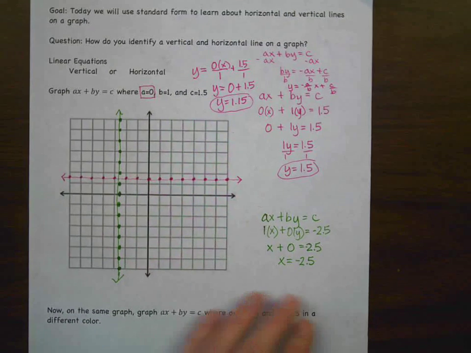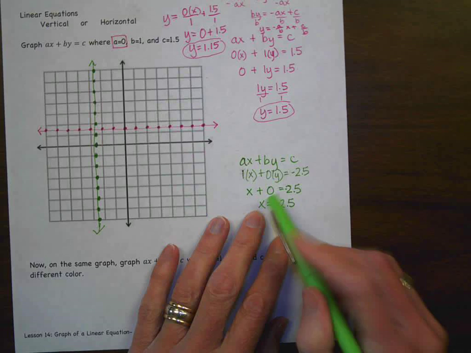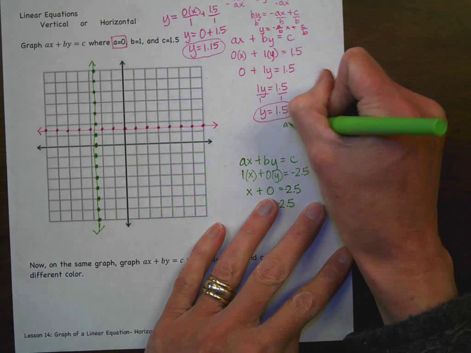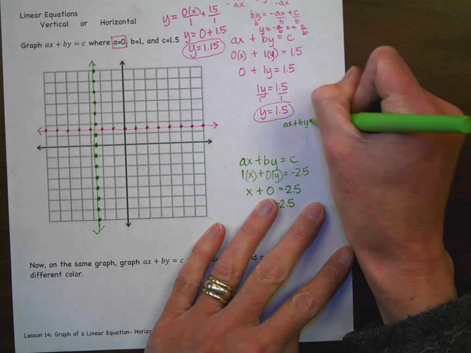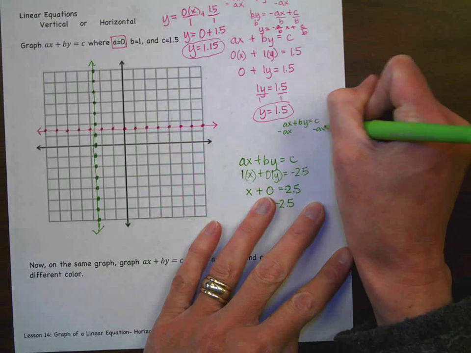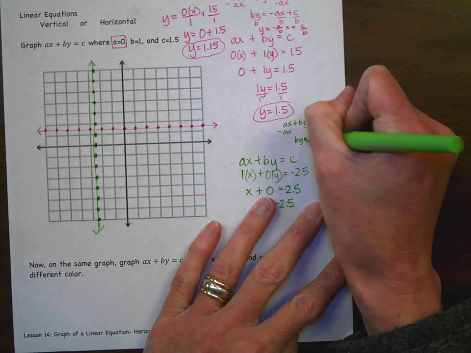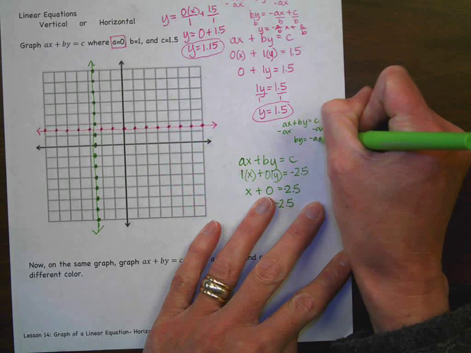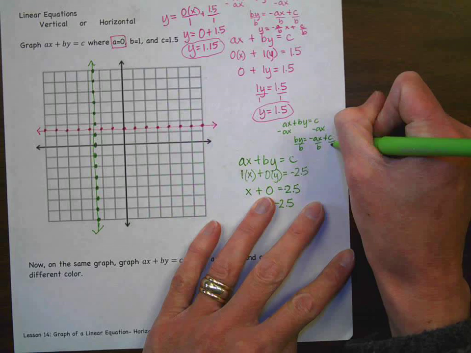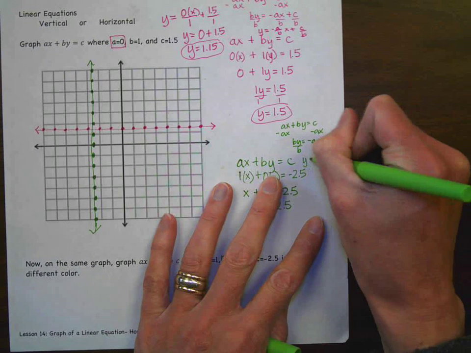So again, even if we use slope-intercept form, you're still coming out with the exact same answer of 1.5. And then if we tried it again, changing this standard form into slope-intercept form, you have ax plus by equals c, so we're subtracting ax from both sides. So now we're left with by equals negative ax plus c, divide by b.